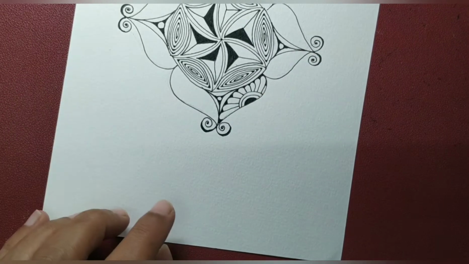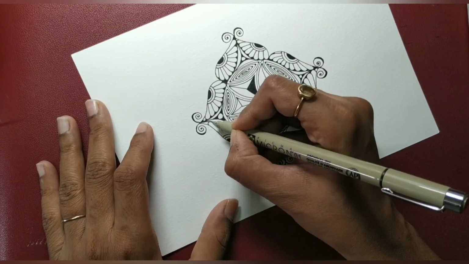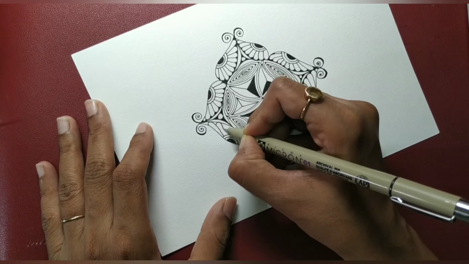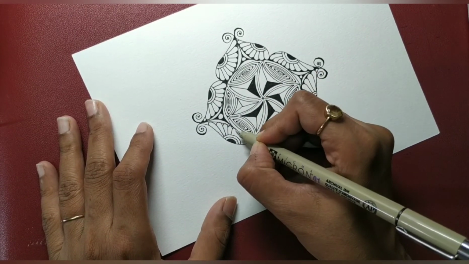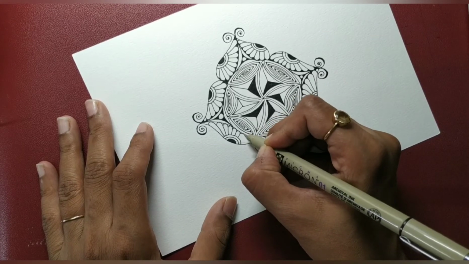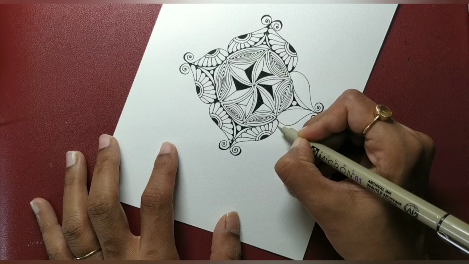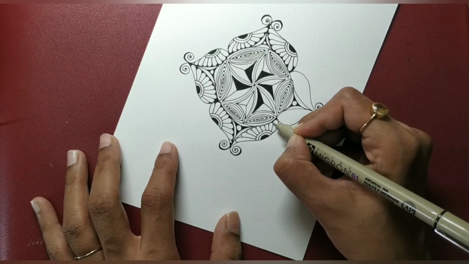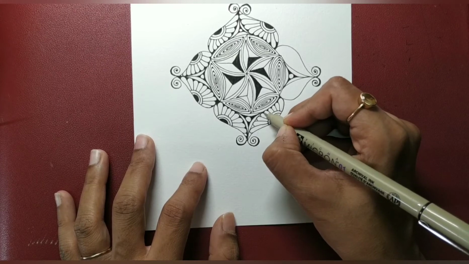Right? So I'm still continuing with the same exercise of adding some petals inside my Gorgeous shape. Just going with the shape, maneuvering my petals the way they should be inside the shape, not thinking much how, what, just using the spaces that I have.